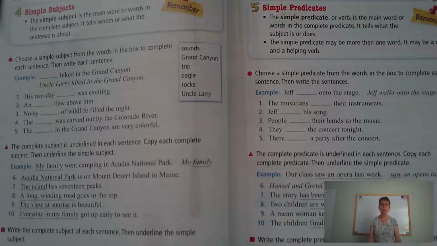That's page 58. And if you take a look at the top of the page, it says the simple subject is the main word or words in the complete subject. It tells whom or what the sentence is about. Remember that your subject is always going to tell you who or what the sentence is about. The first activity on this page is to choose a simple subject from the words in the box to complete each sentence. And then it says to write each sentence, which isn't necessary. You're just going to follow along with me. You don't need to write anything here.